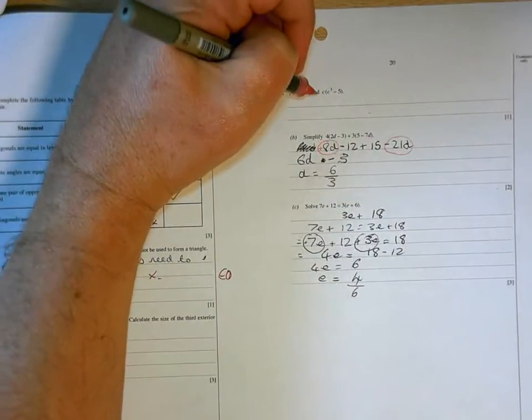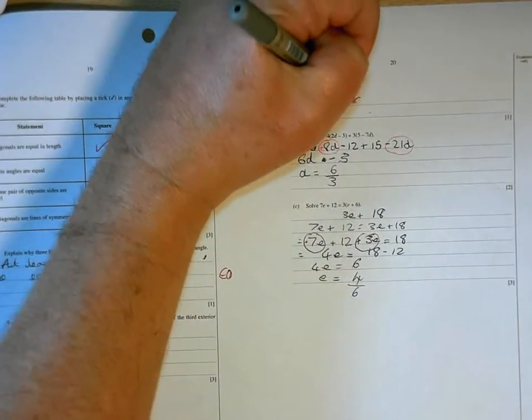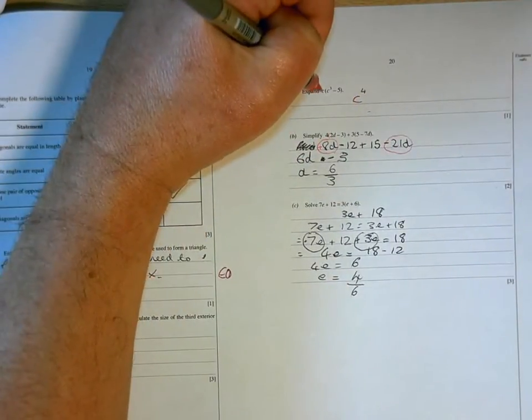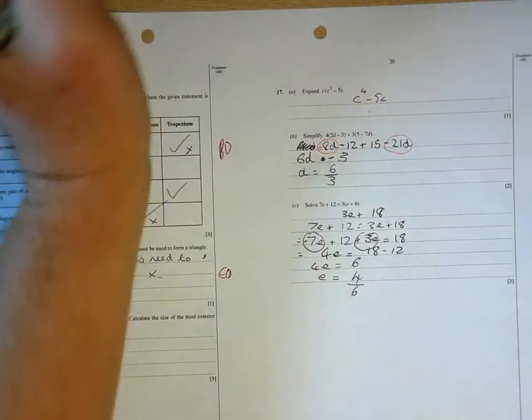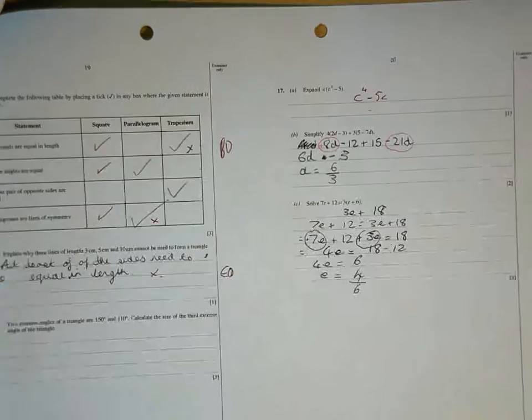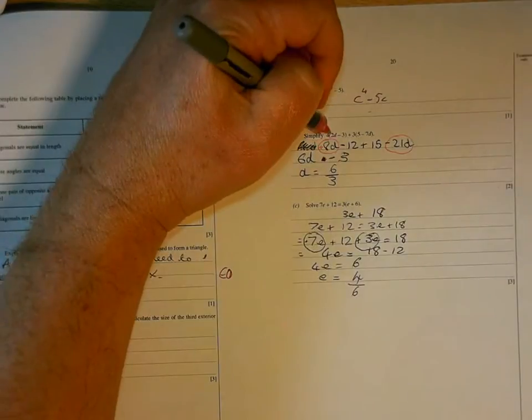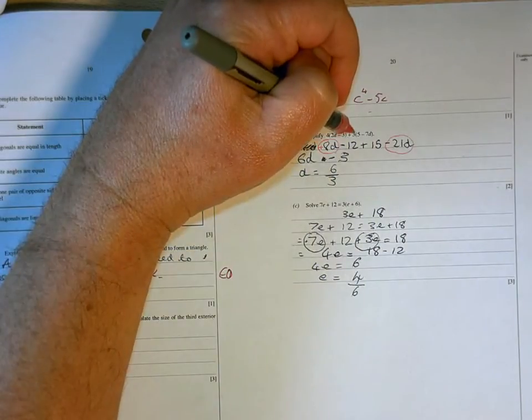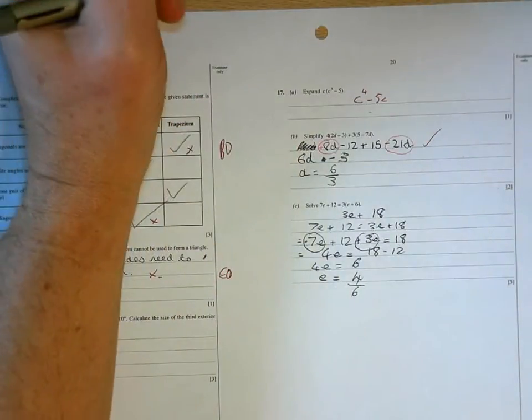We've done this recently. C times c cubed would be c to the 4, and then you'd also have to do c times negative 5. 8d take 12 plus 15 take 21d is correct.